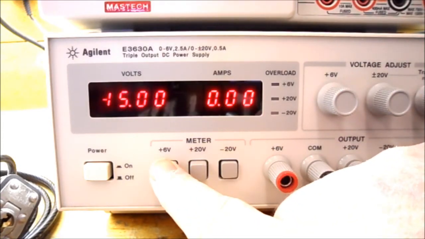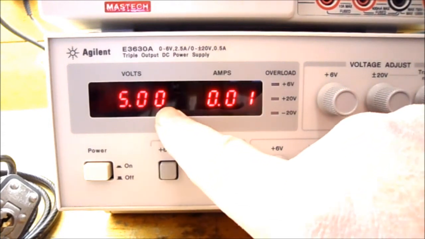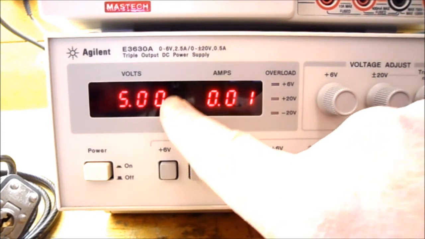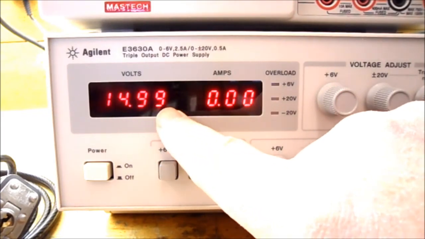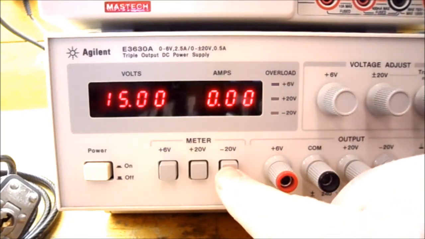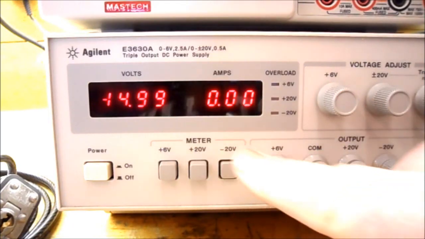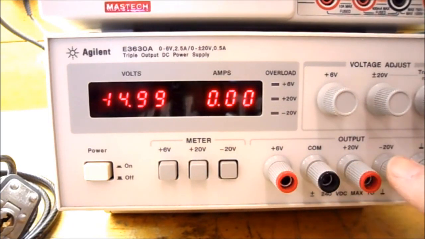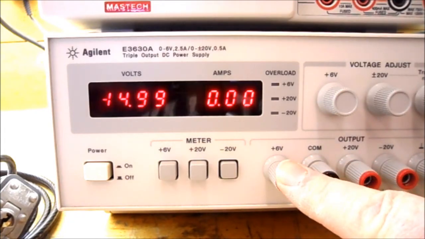So on the plus 6 volt, we should be getting 5 volts. On the plus 20 volt meter, we should be getting our 15 volts. And on the minus 20 volt meter, we should be getting our minus 15 volts. All of these voltages are available at the same time on these 3 different outputs.